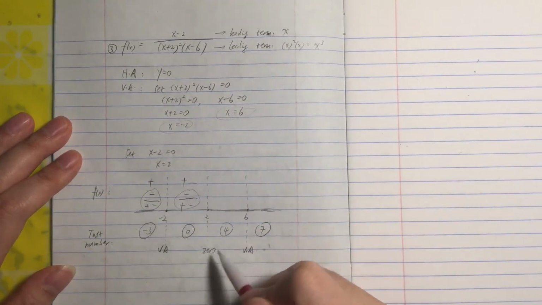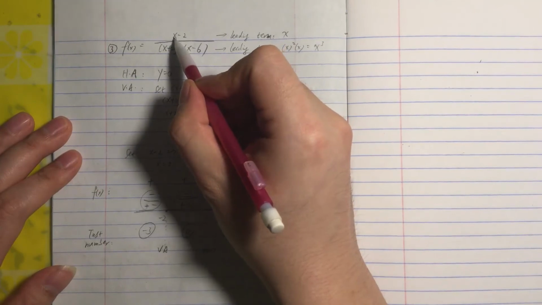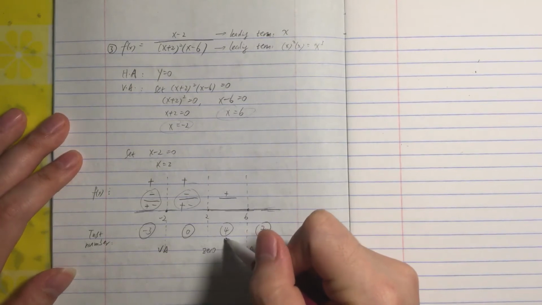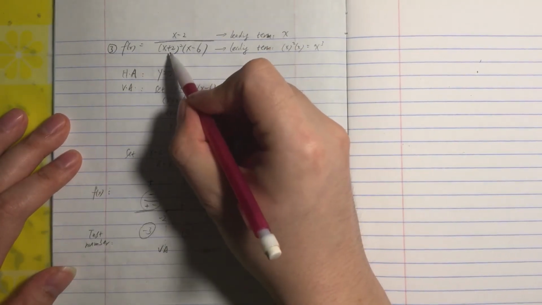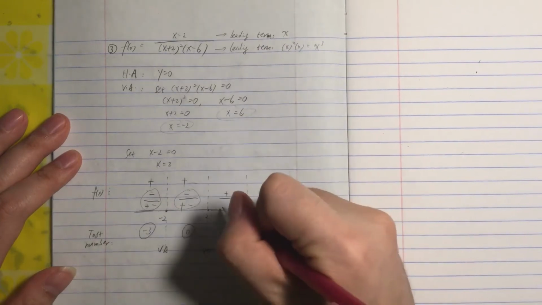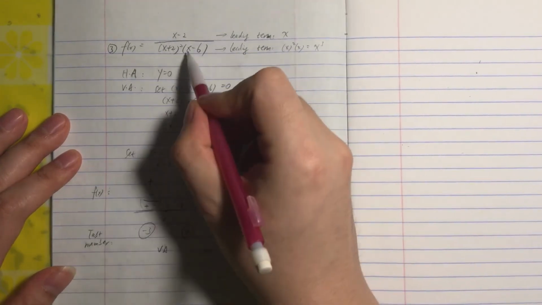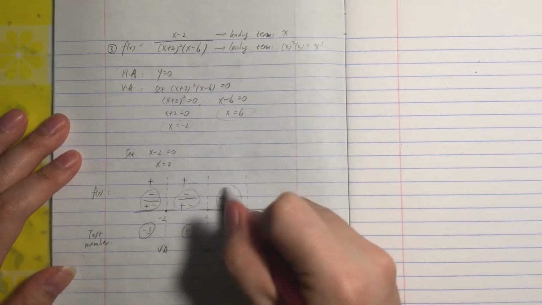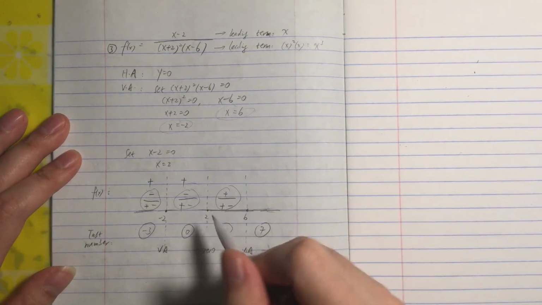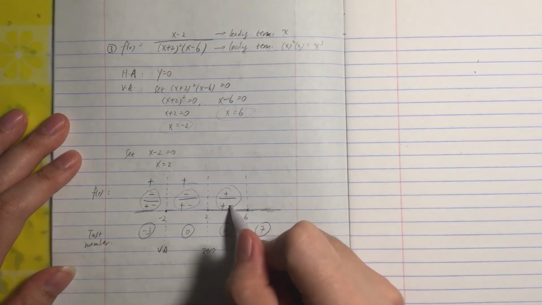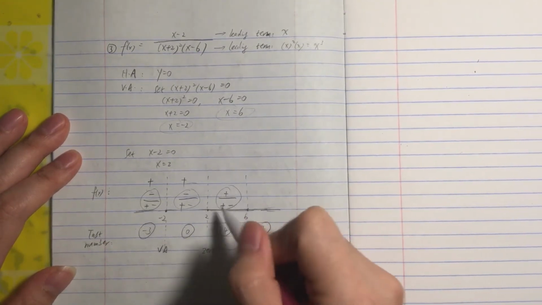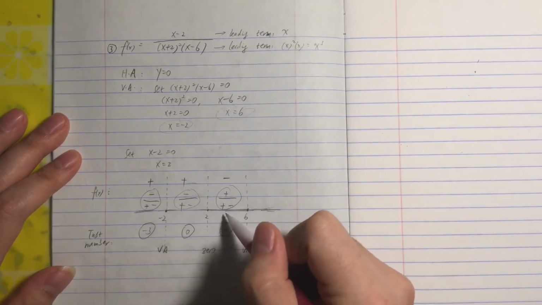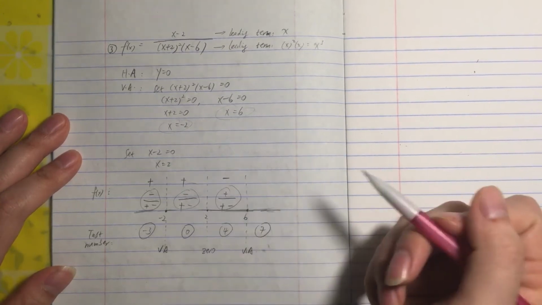Next, plug in 4. If I plug in 4 to the numerator, 4 minus 2 is positive 2, which is positive. If I plug 4 to the denominator, 4 plus 2 is 6. 6 squared is positive. If I plug 4 here, 4 minus 6 is negative 2, which is negative. Then let's multiply or divide. A positive number times a negative number is negative, and a positive number divided by a negative number is negative. If there are an odd number of negative signs, when we multiply or divide, the answer is always negative.